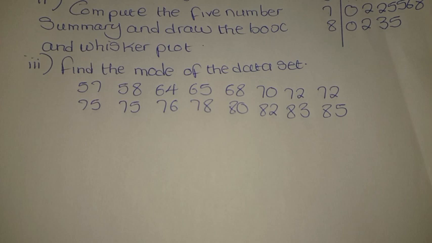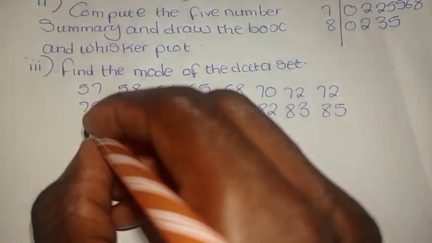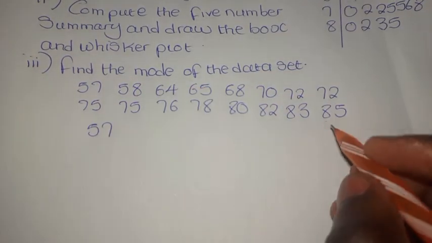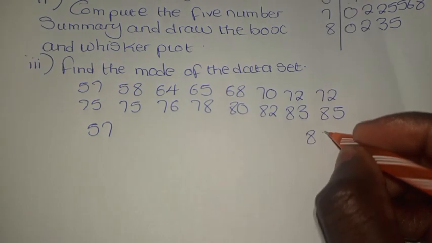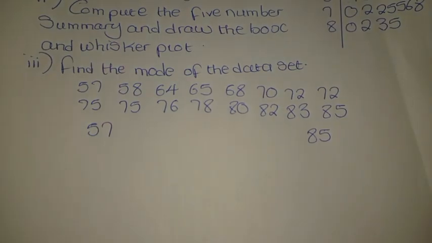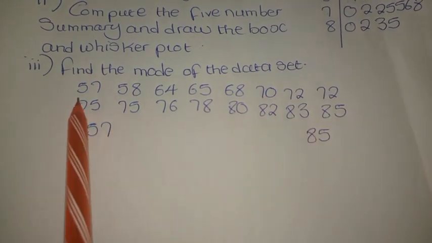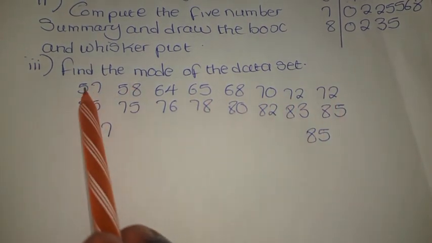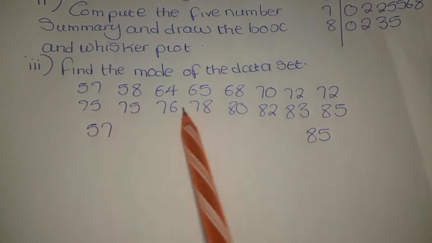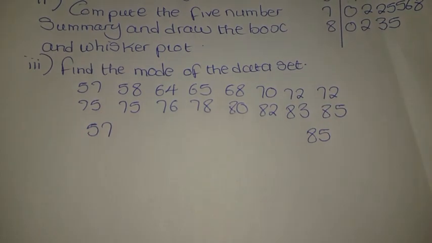So the lowest value is 57 and the largest value is 85. Remember, we have grouped them in two rows of 8 numbers each.